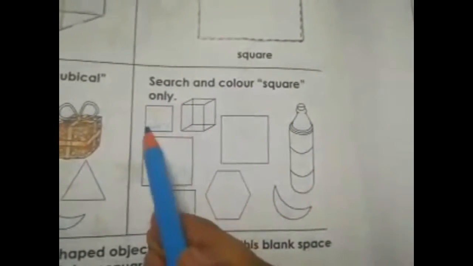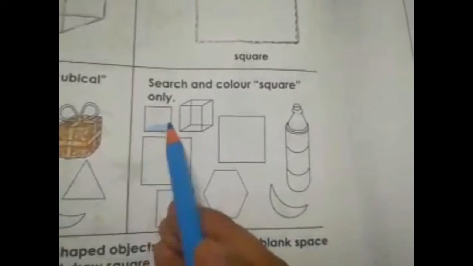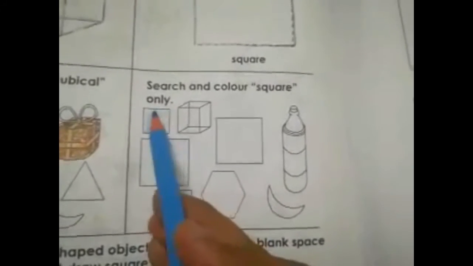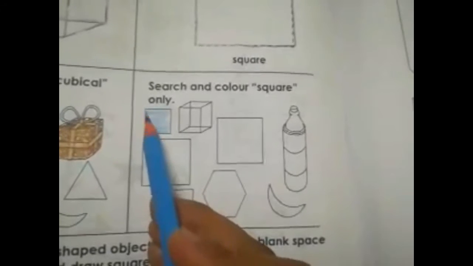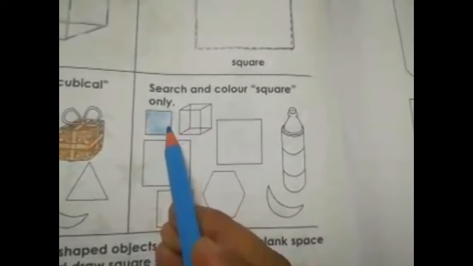What is this? Square? No, this is cube. What is this? Square. Yes. And what is this shape called? Yes, this is cylinder. Is this a square shape? No, this is not a square shape. Okay, color only the square shapes. Like, color the first one. Okay, what is this? Repeat it and color it.